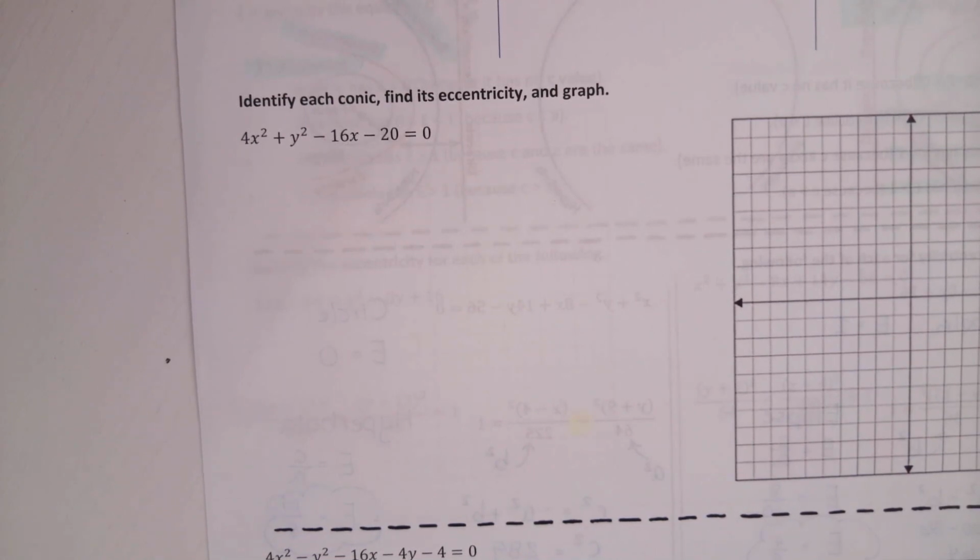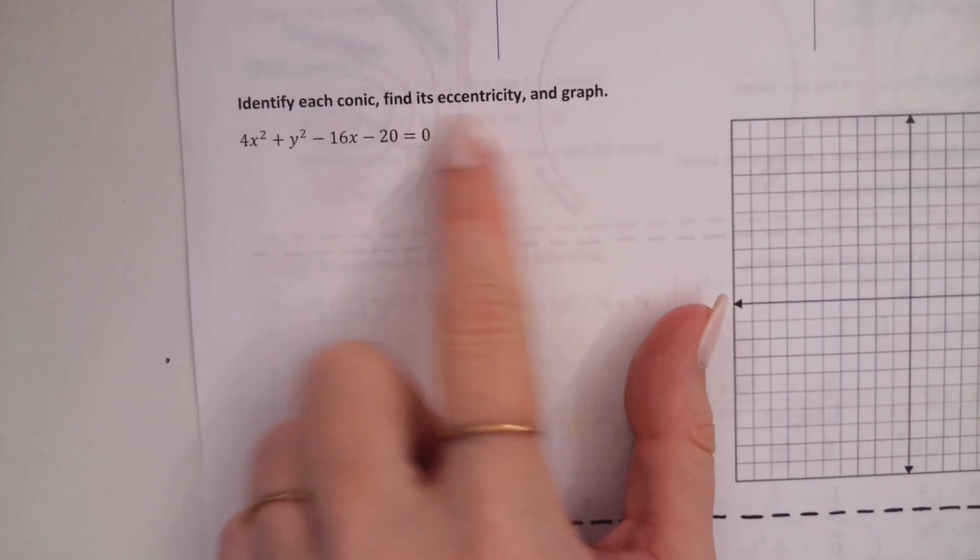All right. For the next section, we're going to review how to graph certain shapes. We're going to find the eccentricity. We'll find all the important information necessary for that shape and then sketch a little graph.